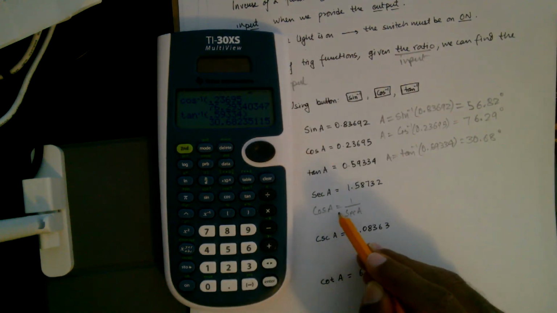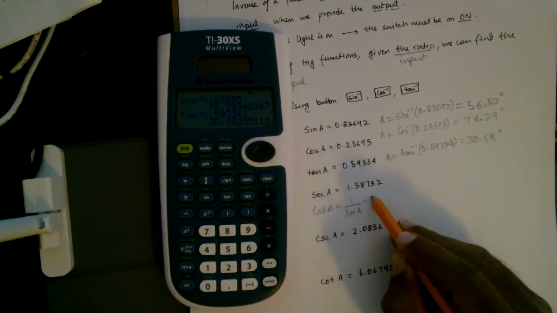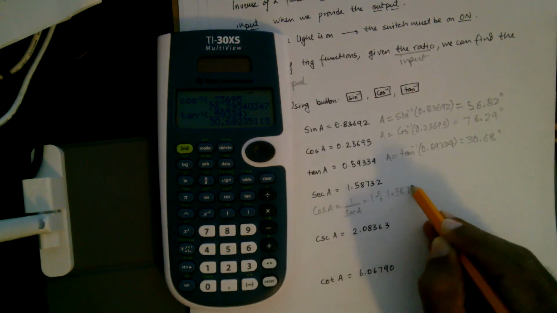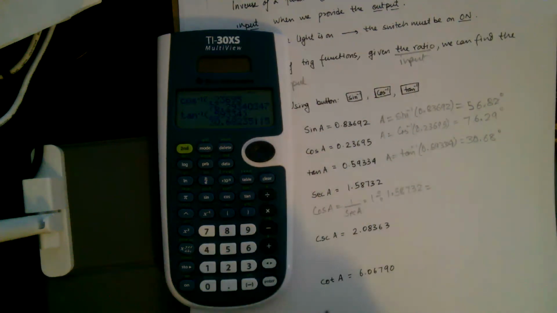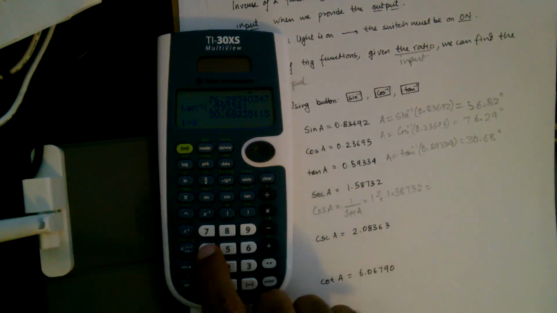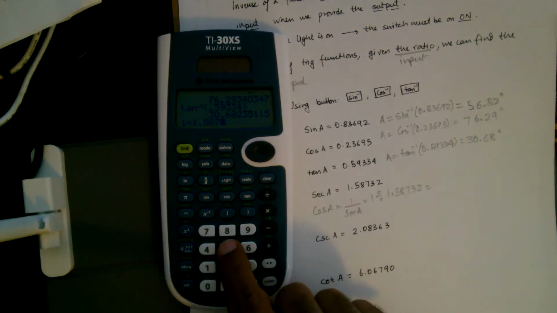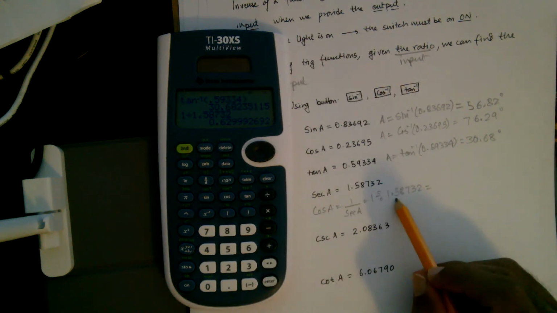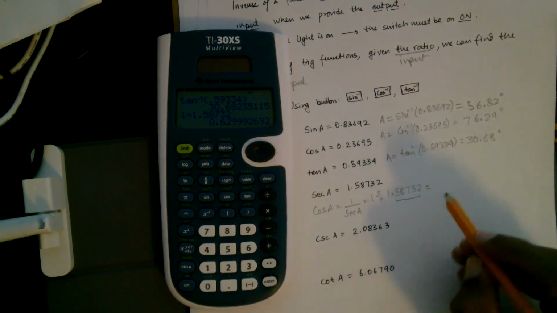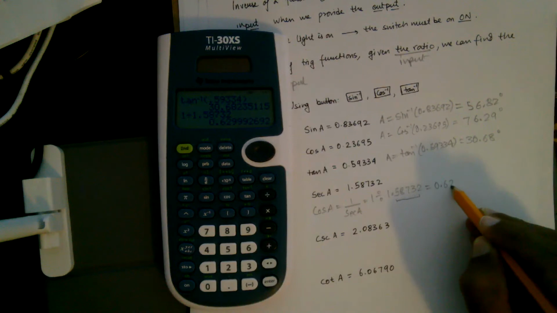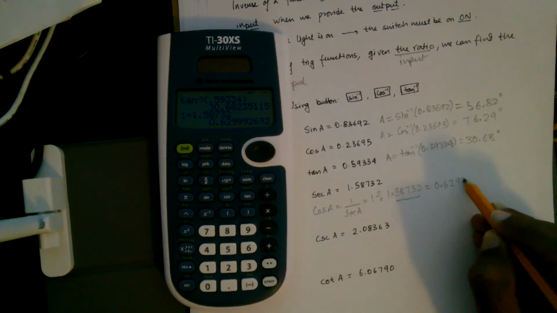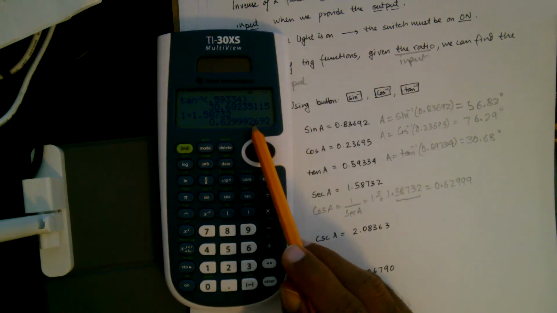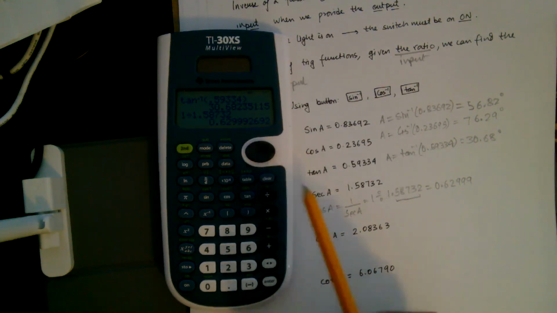So cosine of A is 1 over secant A, which means it's 1 divided by 1.58732. I will try to keep the same number of decimal places, so 5 places. That gives 0.62999. Now the sixth digit is 2, and because it's less than 5, the last digit remains 9.